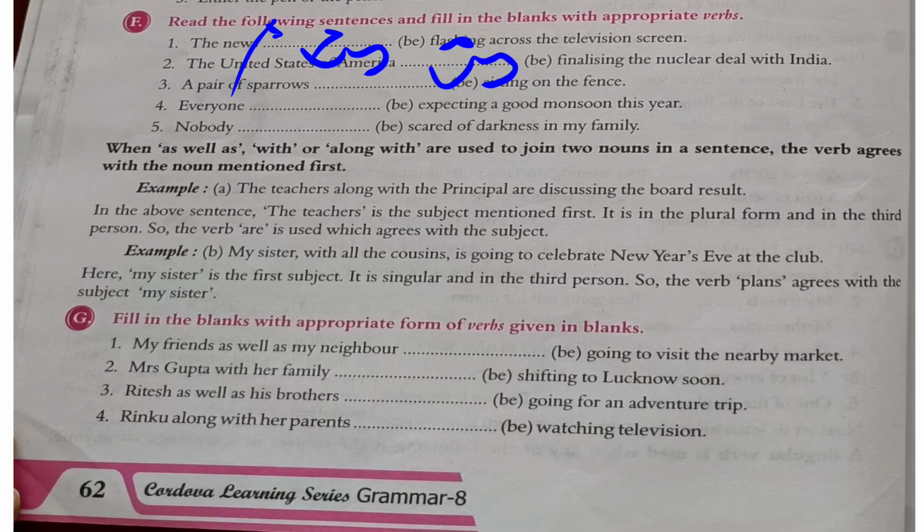A pair of sparrows, so according to pair it will be "is". A pair of sparrows is sitting on the fence. Everyone is expecting a good monsoon this year. Nobody is scared of darkness in my family.